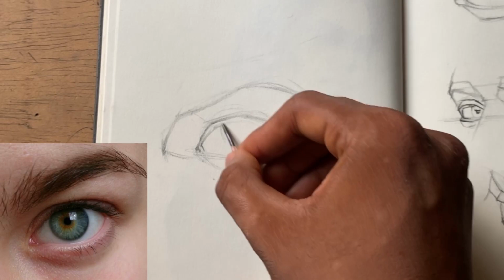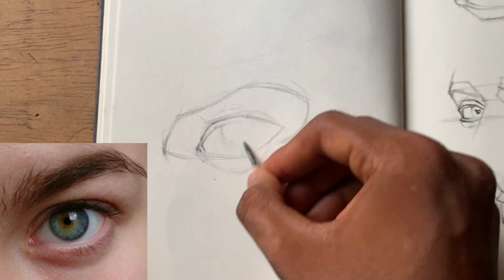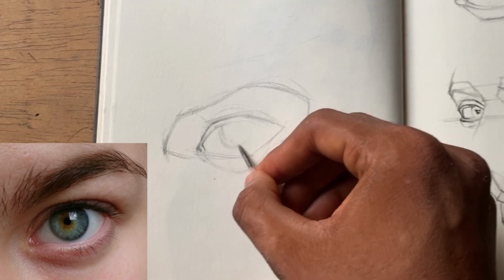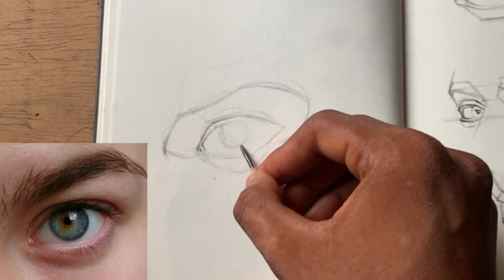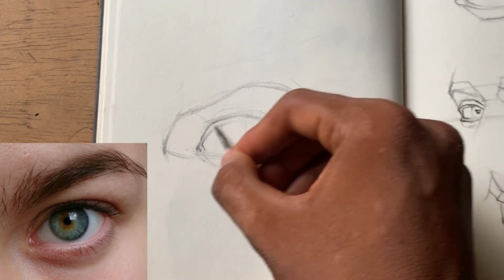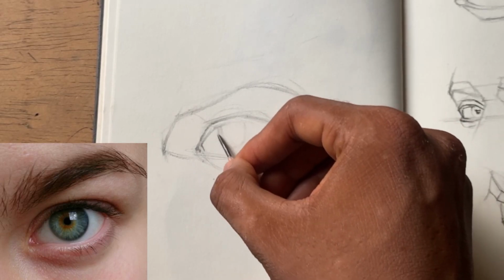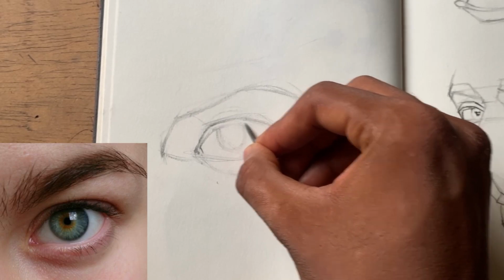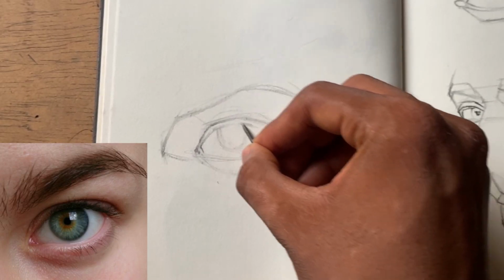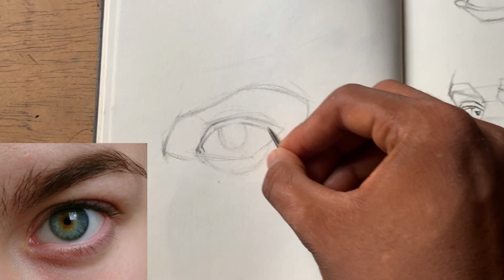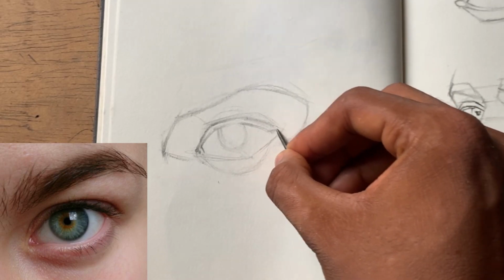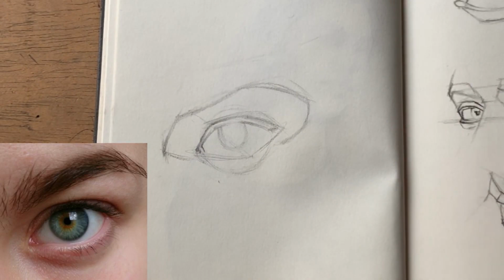We're going to draw the iris. The iris is almost a perfect circle, and the top eyelid is covering the top portion of the iris. So try to cover the upper space of the iris. Okay, and now we have this nice angle like this.